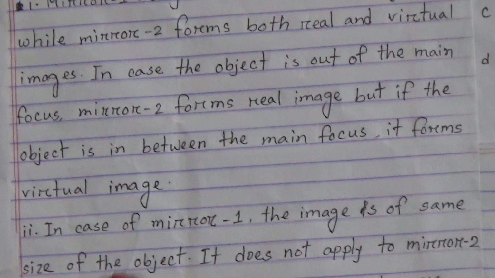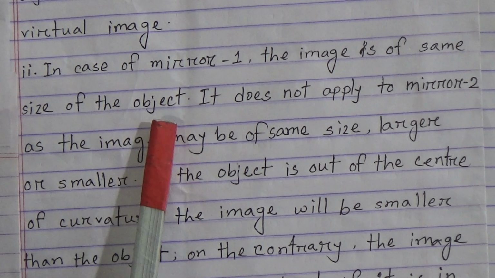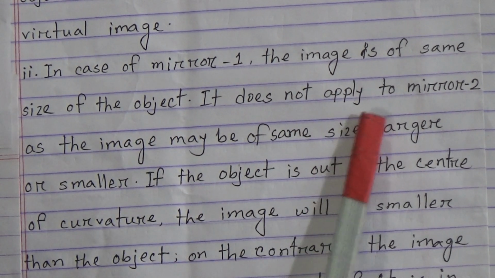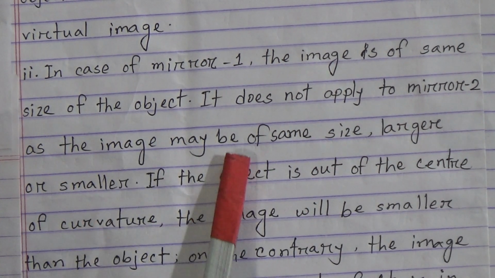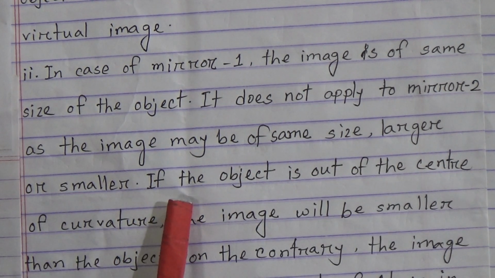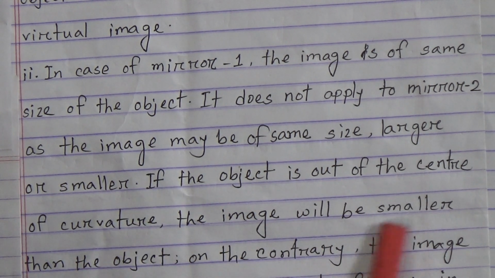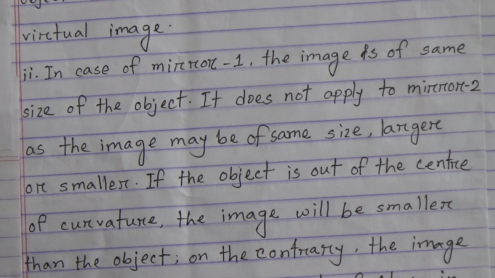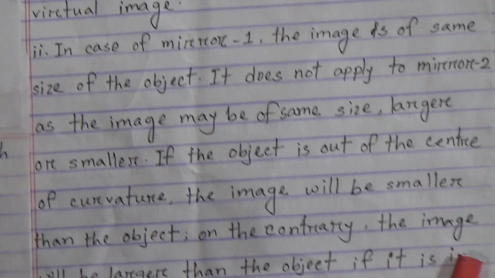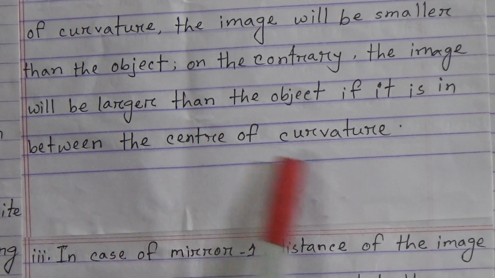Now number 2, in case of mirror 1, the image is of the same size as the object. It does not apply to mirror 2, as the image may be of the same size, larger or smaller. If the object is out of the center of curvature, the image will be smaller than the object, and on the contrary, the image will be larger than the object if it is in between the center of curvature and the focus.